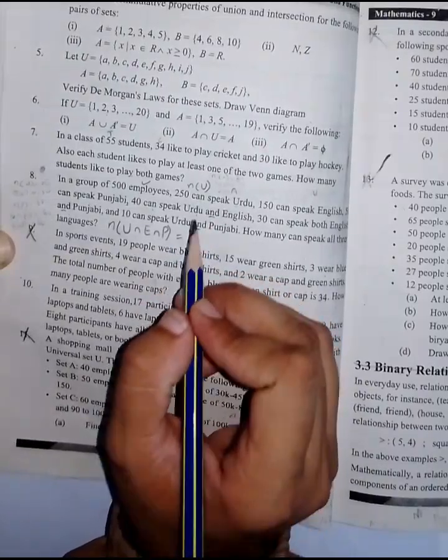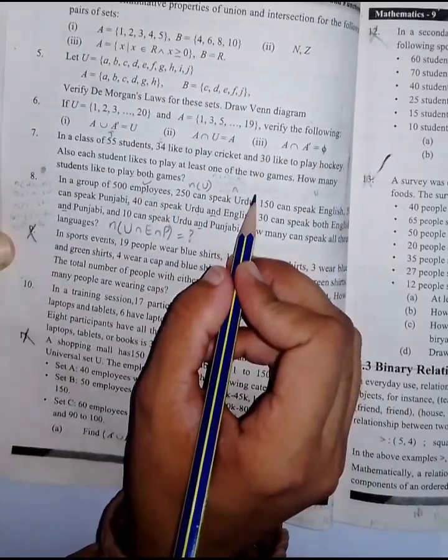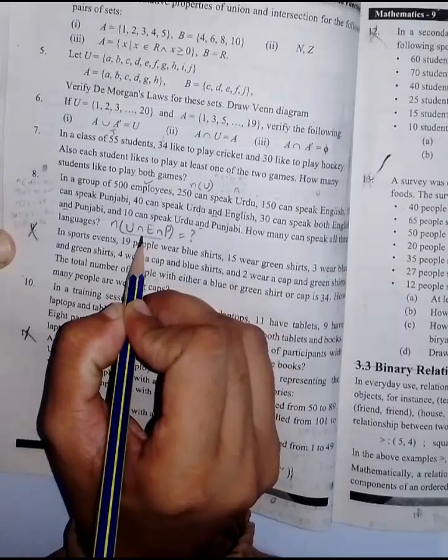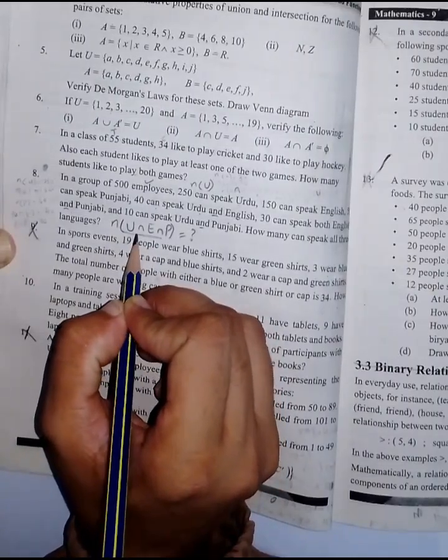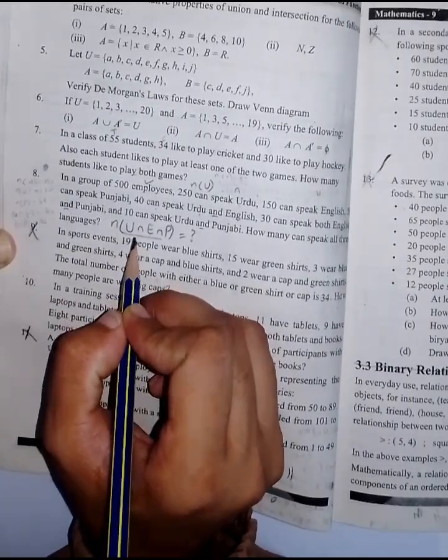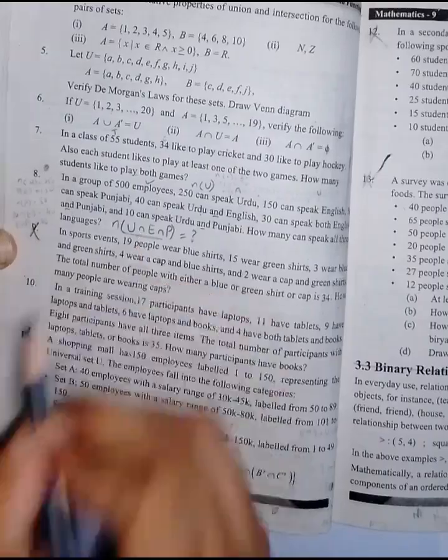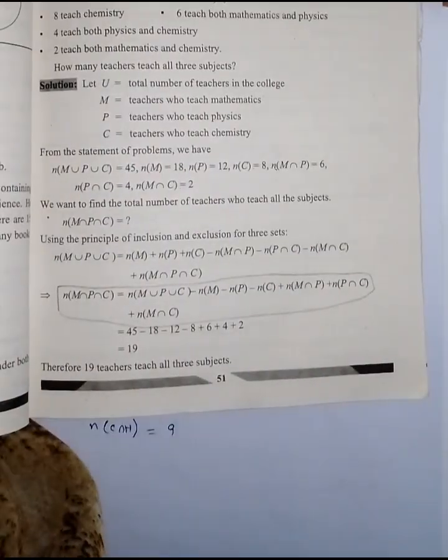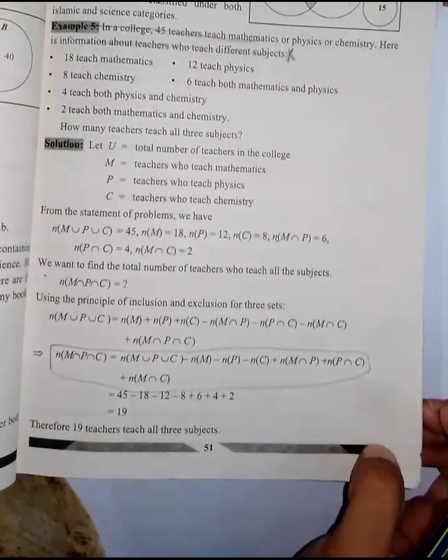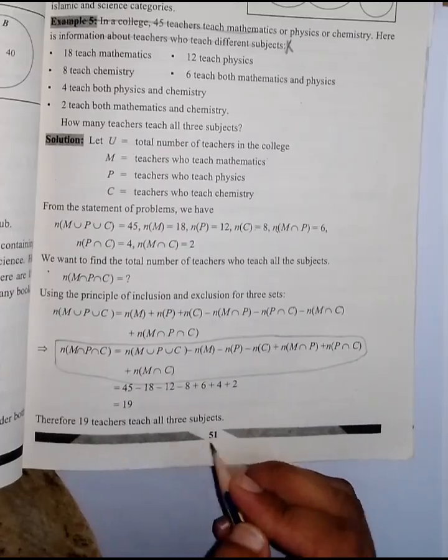For 3 sets, how we apply the formula is also mentioned. I am going to give you the formula and you will solve it by yourself. The formula is given in the book, page number 51.